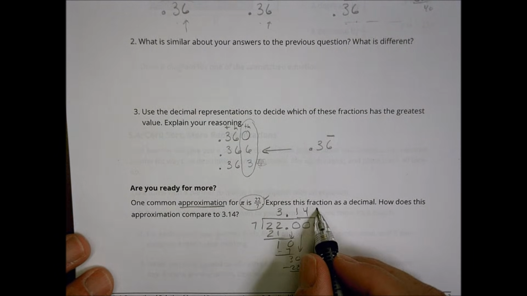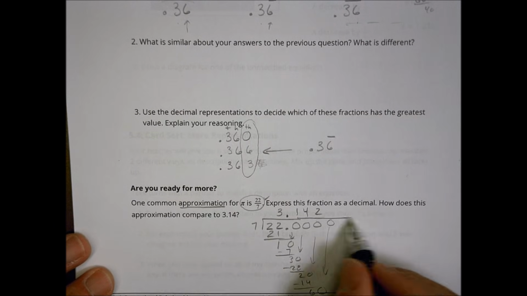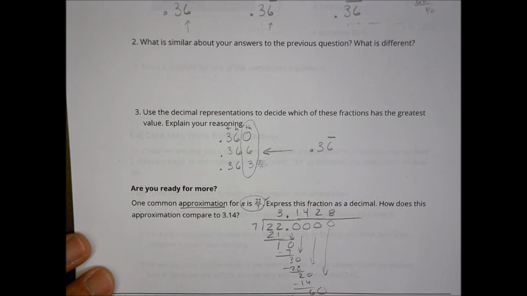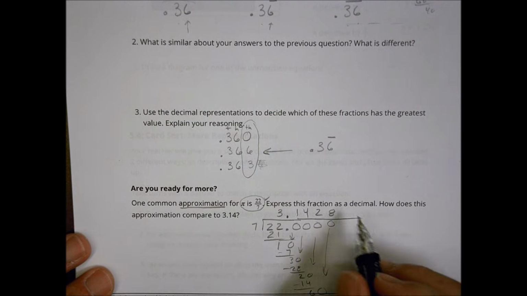7 goes into 20 a whole 2 times, so we're at 14. Right? We subtract, bring another 0 down. Boy, this keeps going on and on and on, doesn't it? Right? And it will. It'll go on for a long time. 8 times 7 is 56, and then we subtract and we have a 4. Right? And so this is going to go on for quite a long period of time here.